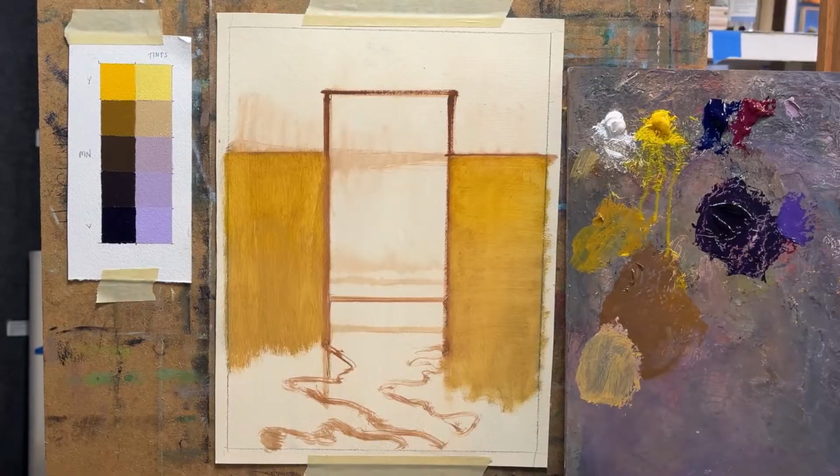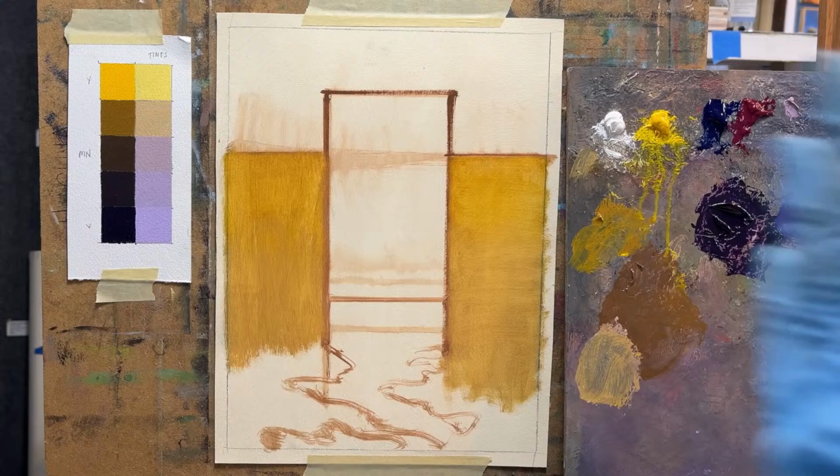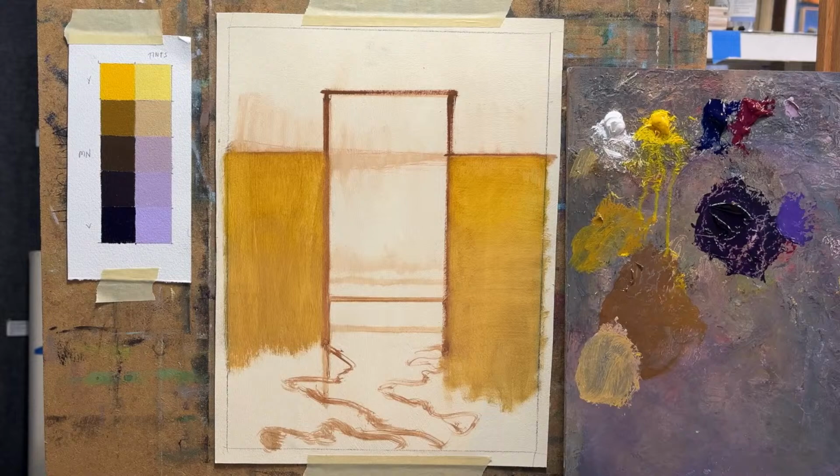Something that I've thought about recently with our materials in our class and with painting in general is that it can be really overwhelming when we think about the materials that we have access to, with oil painting materials in general, but also with the ones in our kits for this class.